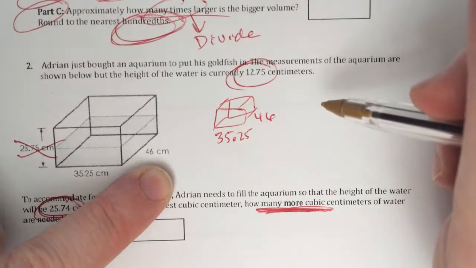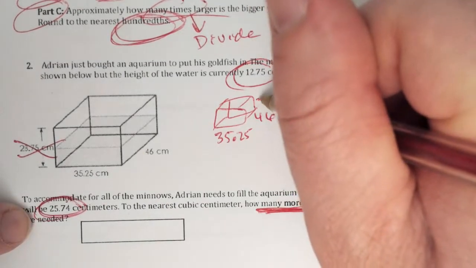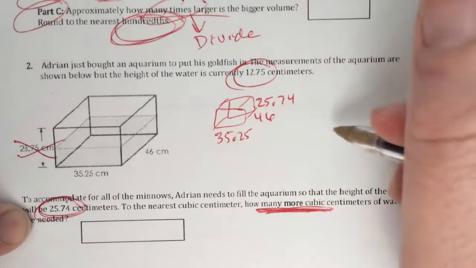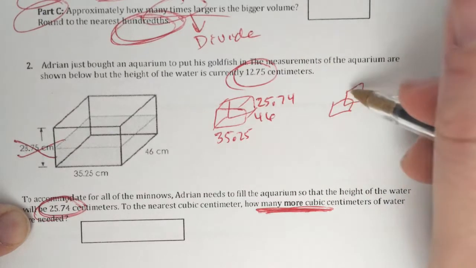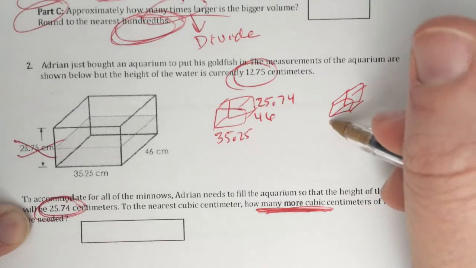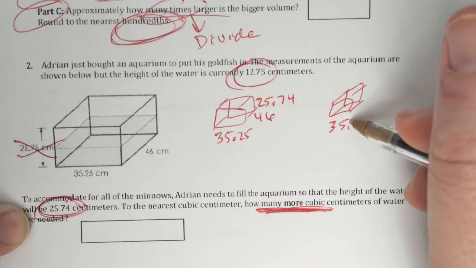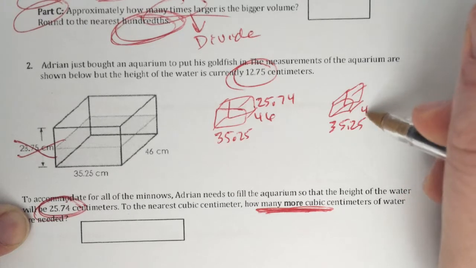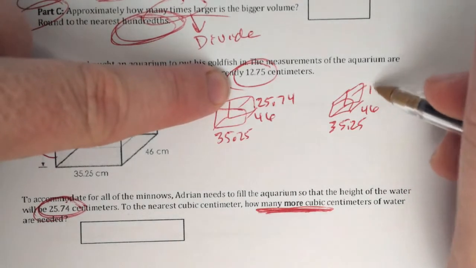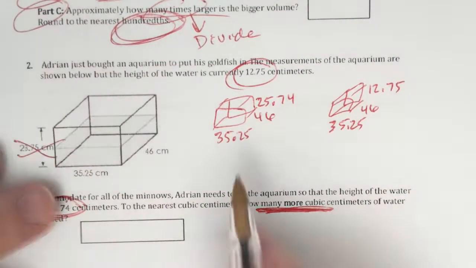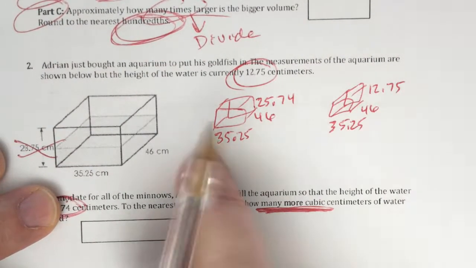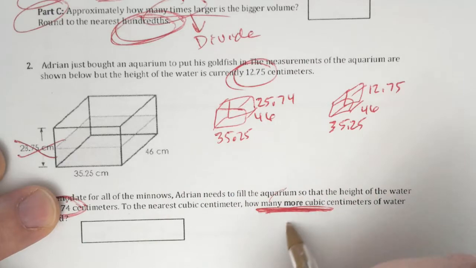And the height of the water that we want is 25.74. And what we have at this second is the height of 12.75. So what you need to do is find these two volumes and then subtract.